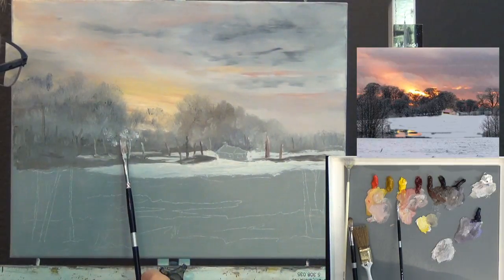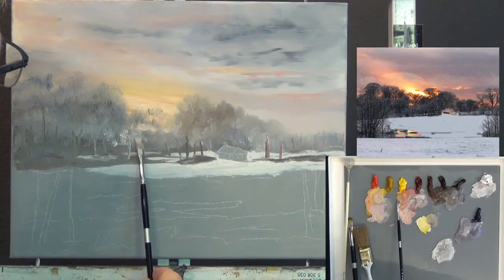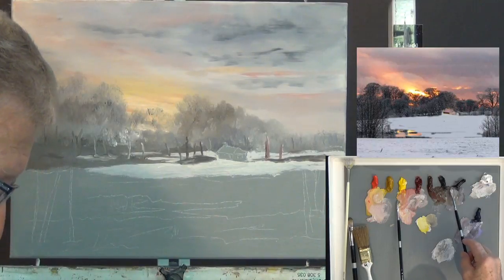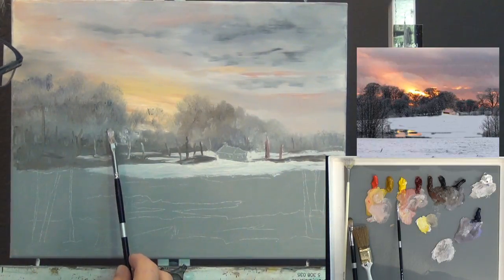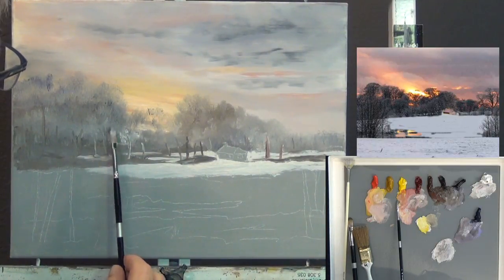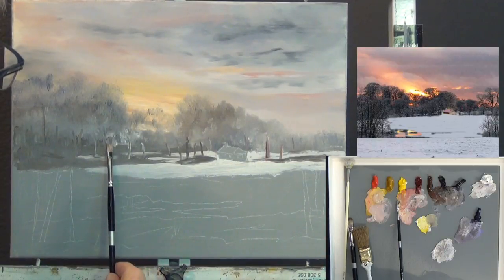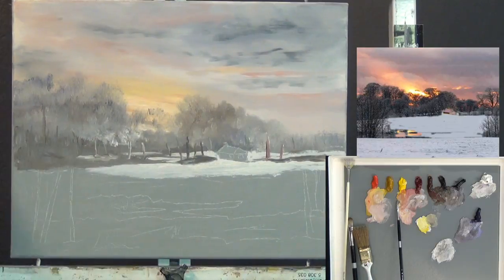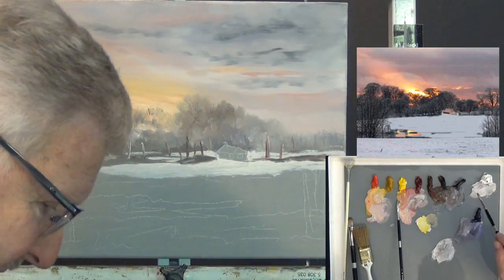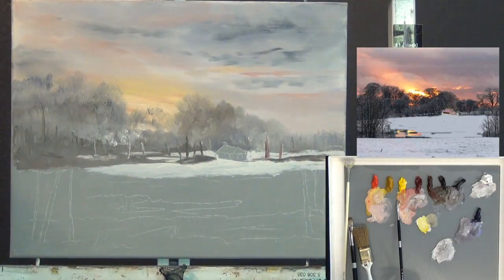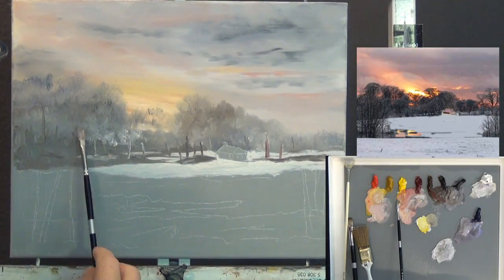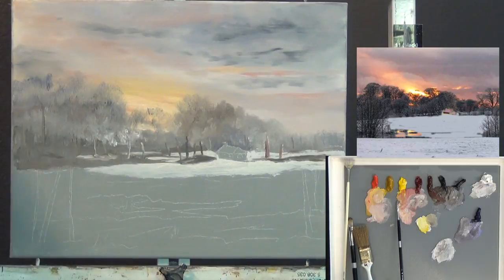I want to put a little bit of that on so I can distinguish it from what's behind it. If I got the same value, you won't be able to see it. So I either have to make it darker or lighter. So I'm either putting snow on it or I'm making it darker. One of the two. A little bit of both. Okay.